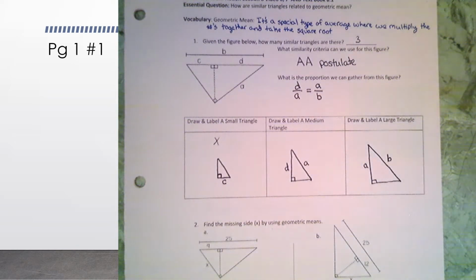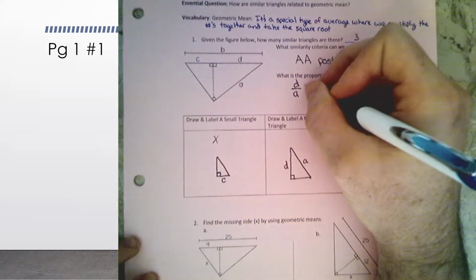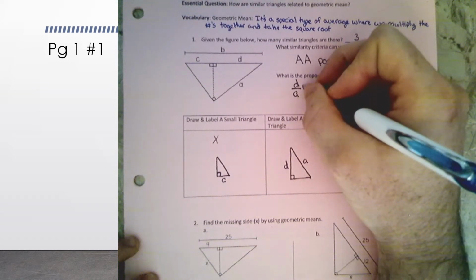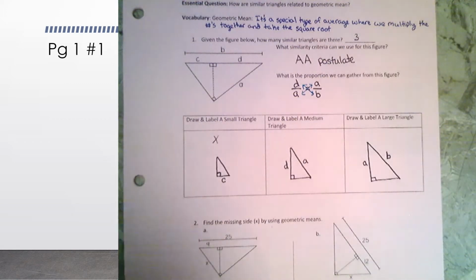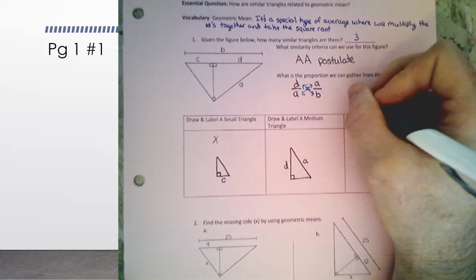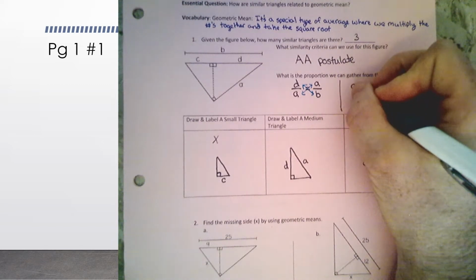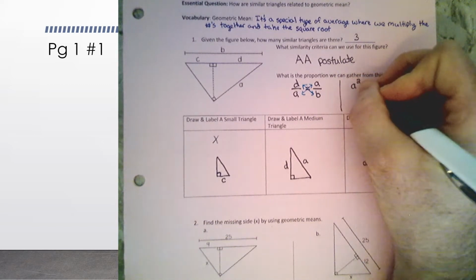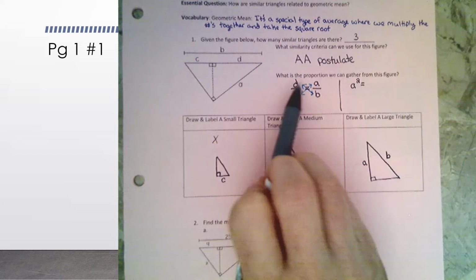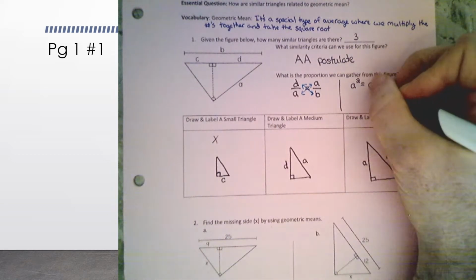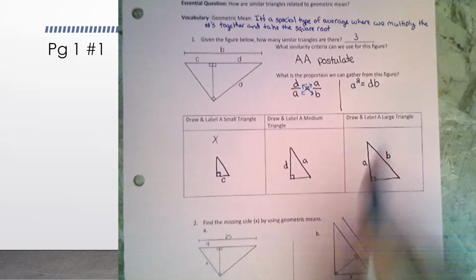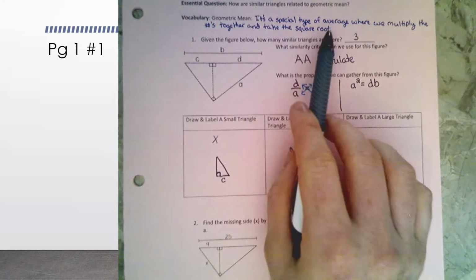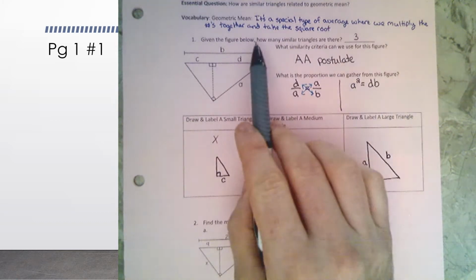So if I were to actually solve this, the next thing I would do is cross multiplication. And this would make it so I get A times A, which is A squared, equals D times B. So this is dealing with geometric mean, because we said that when we take what we multiply together and then take the square root.